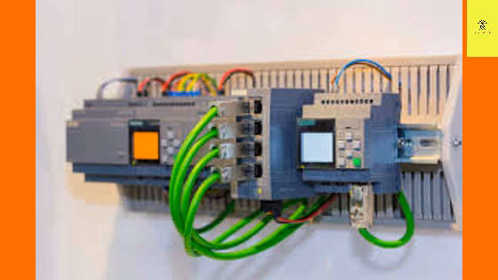Today, remember last time I showed the differences among PLC, HMI, SCADA, DCS.